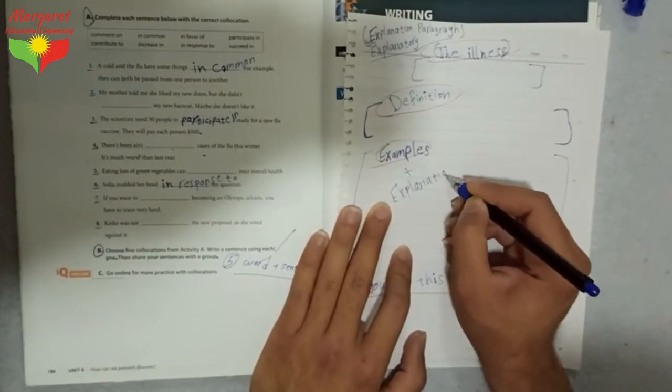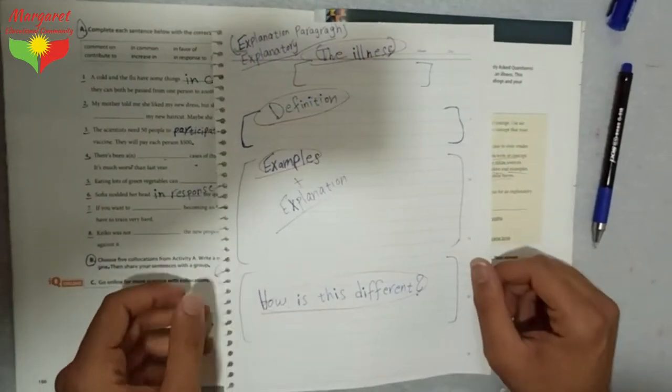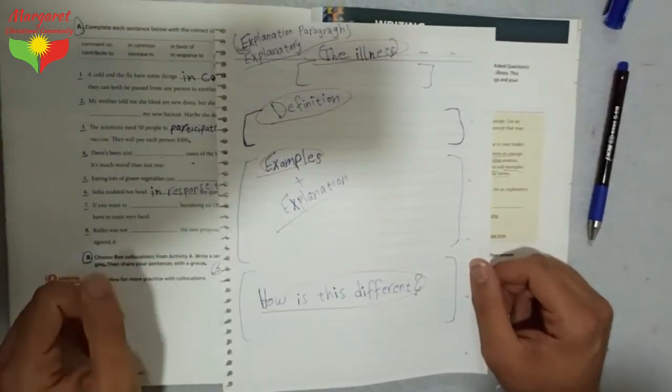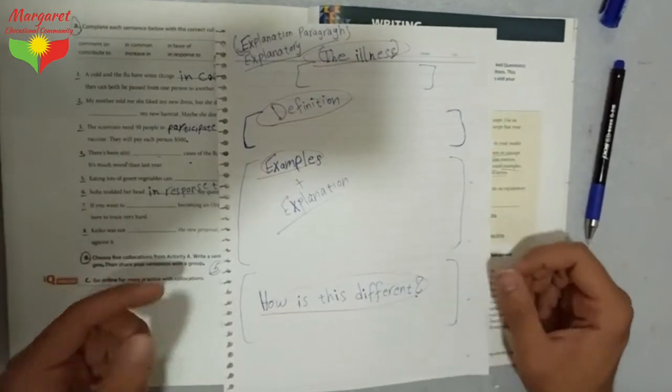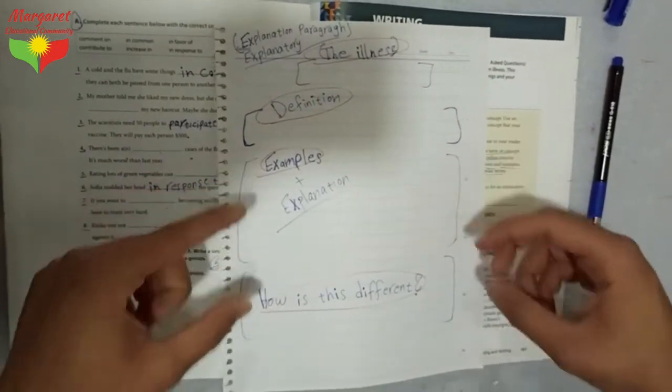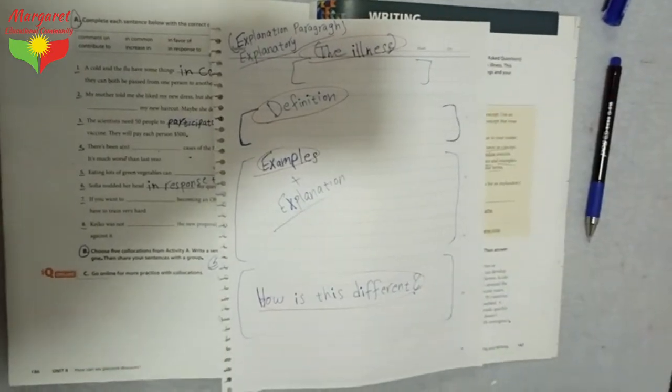You use examples and explanation to give more information about the topic. This is like the body of the paragraph. It gives sufficient information about the topic.